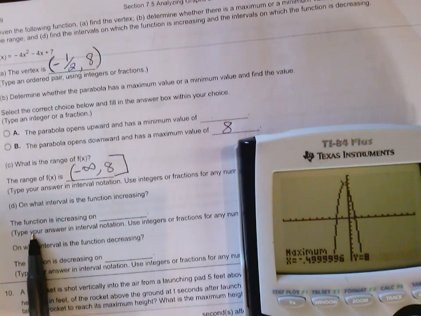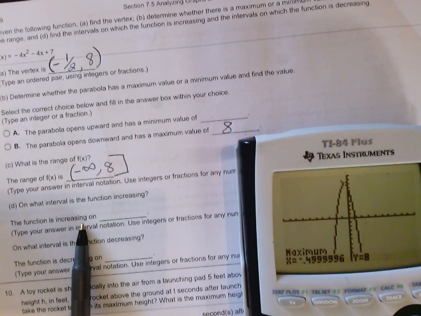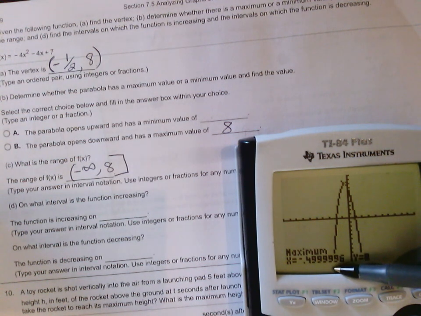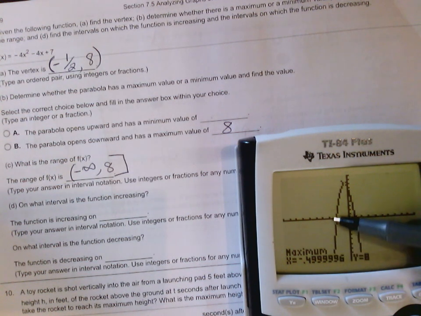Now, where's the function increasing and decreasing? So now remember, when you're talking about increasing and decreasing, you are talking about the x values of this vertex. So it's going up, increasing all the way to this x, which is negative 1/2, and then decreasing after the negative 1/2.